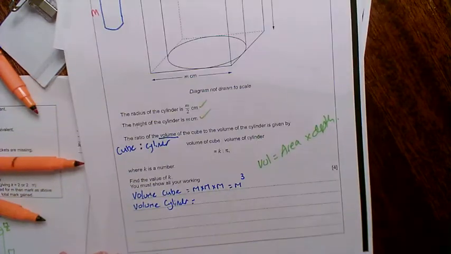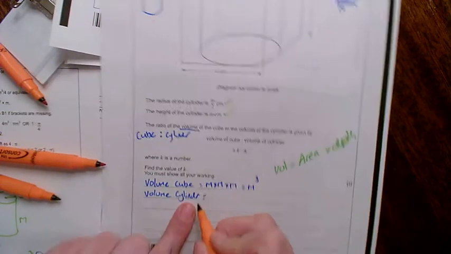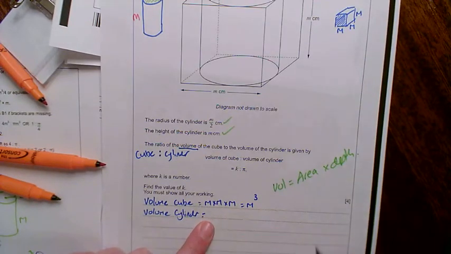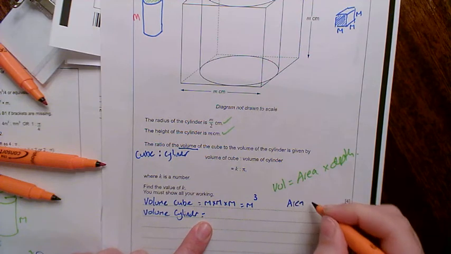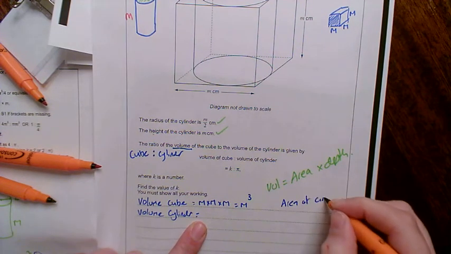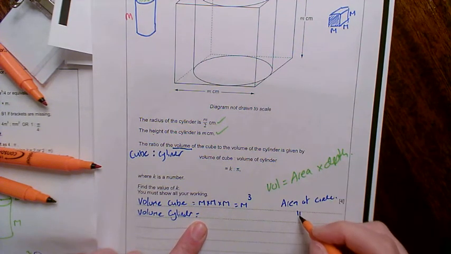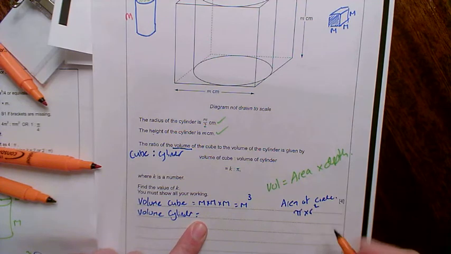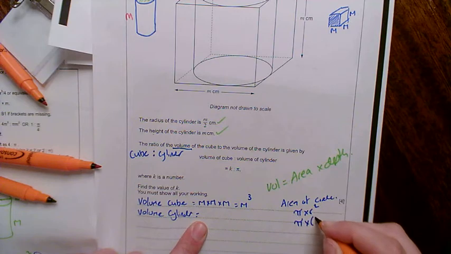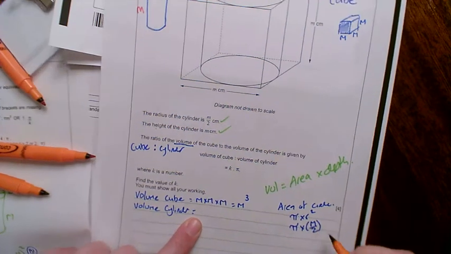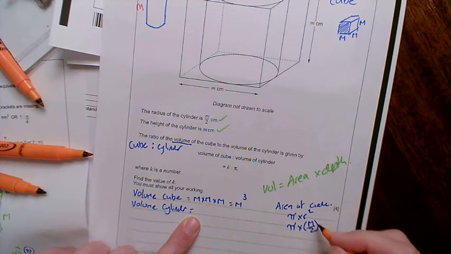So the volume of the cylinder, well, we'll do area of circle first, and that's pi times r squared. So pi times the radius they gave us was m over 2. Because I'm substituting a value in, I'm using a bracket.